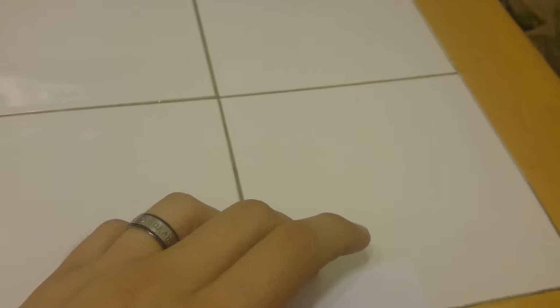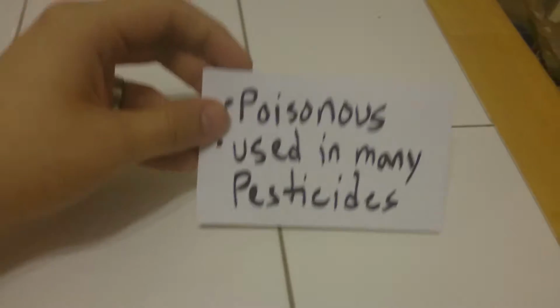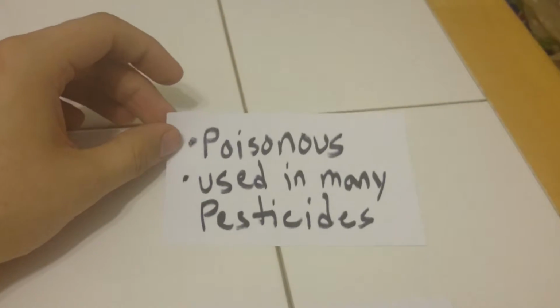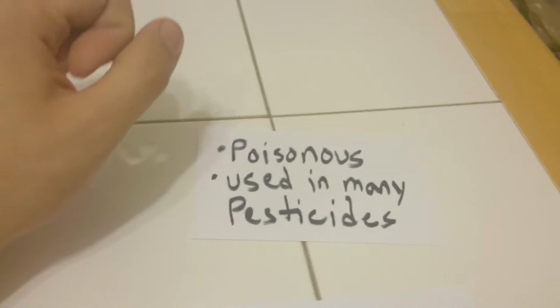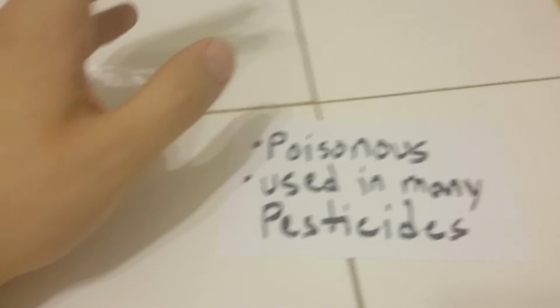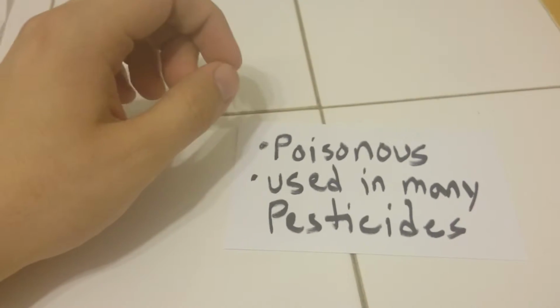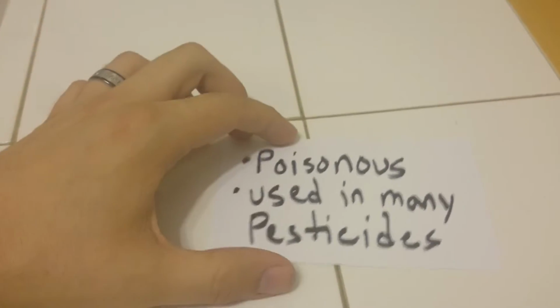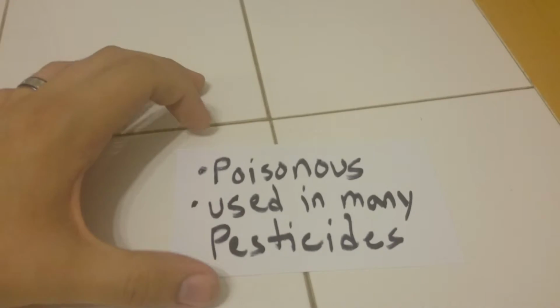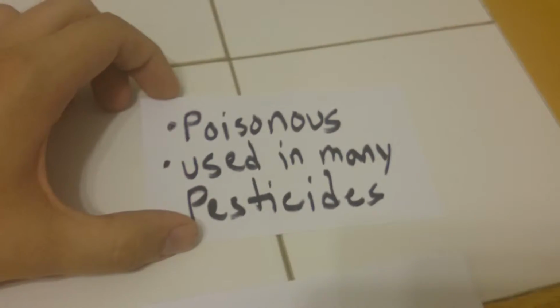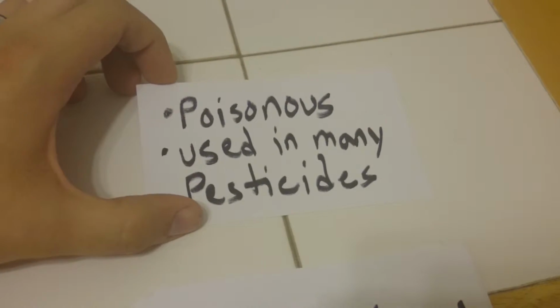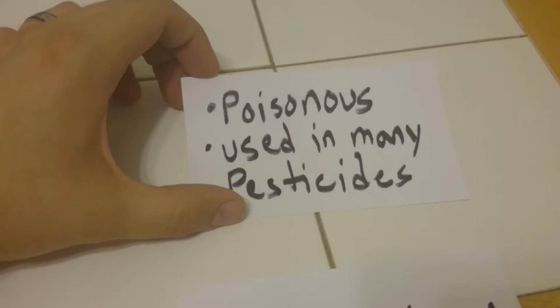It bonds strongly with many metals, as well as many other elements. A couple of interesting facts about it are it's very poisonous to living creatures, especially humans, although it is found in our bodies and in most of the foods that we eat. It's just not in a high enough dosage to do anything lethal. It is also used in many of the pesticides that are sprayed on crops around the world.